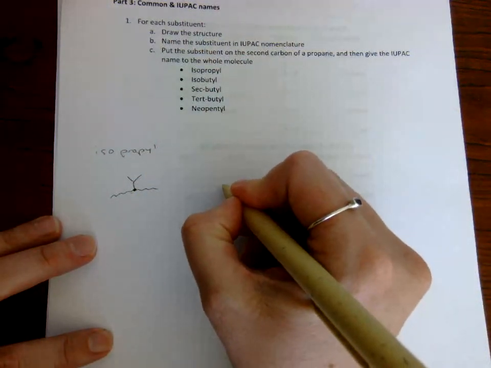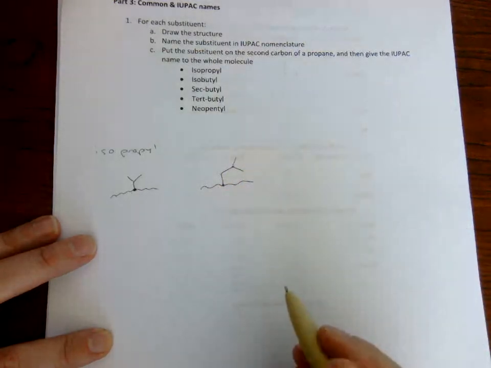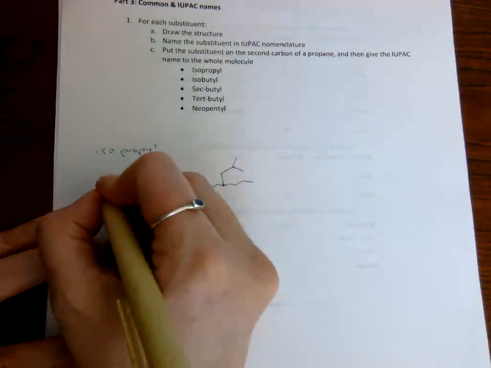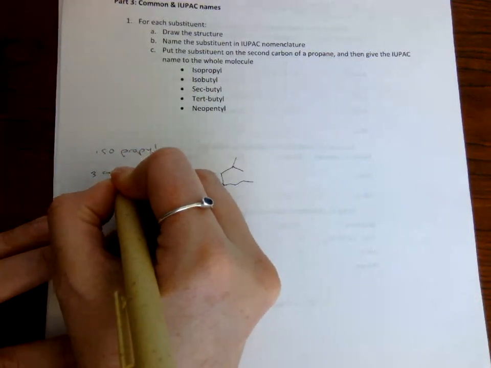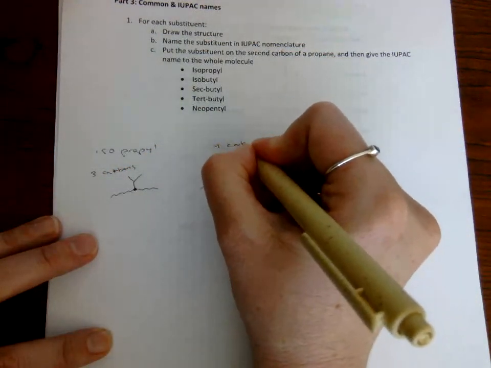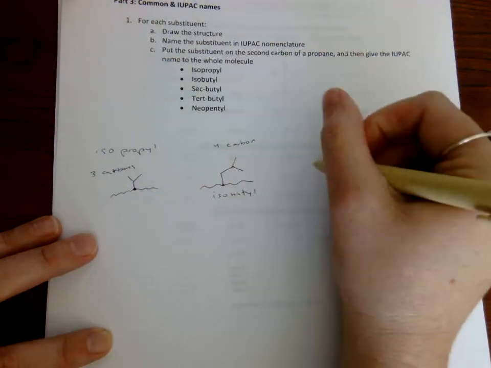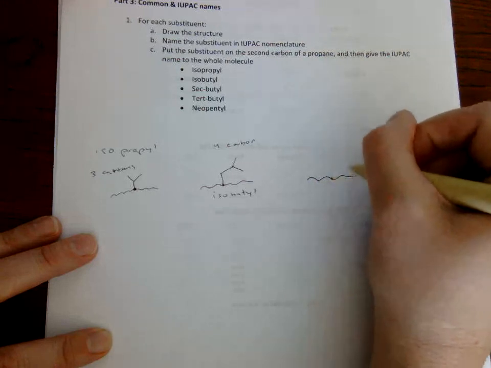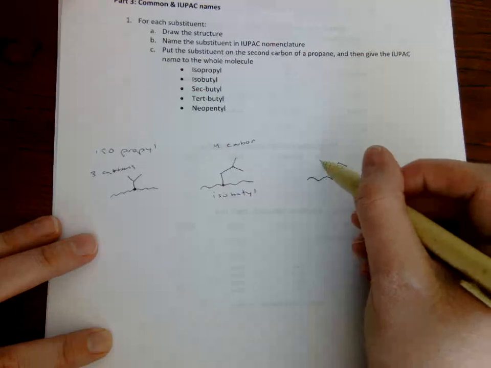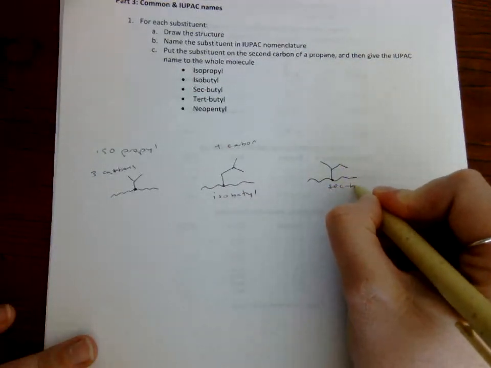And then for isobutyl, if we still have our same parent chain, there's an attachment. It looks the same. It has the Y, just the same, but it has a little bend in it. So isopropyl has 3 carbons. All of the butyl groups have 4 carbons. So isobutyl has 4 carbons. And then sec-butyl, we have a butyl group, and it's attached right here where there's 2 carbons on either side, so it's secondary. So that's why we call this sec-butyl.